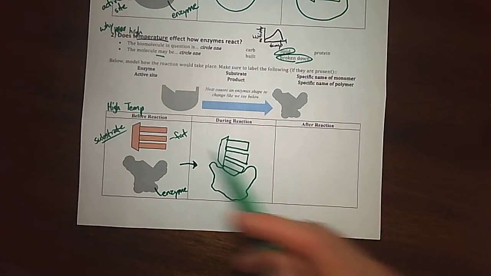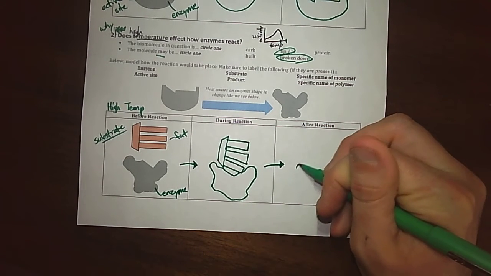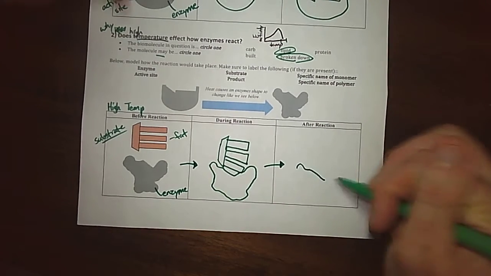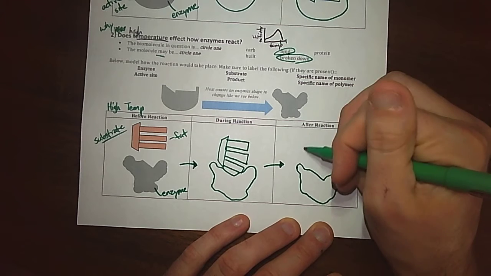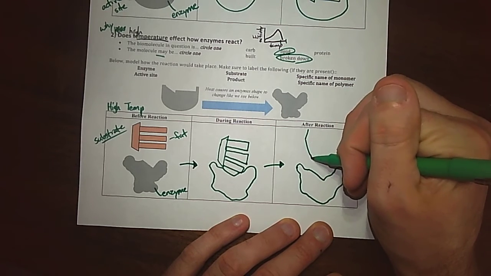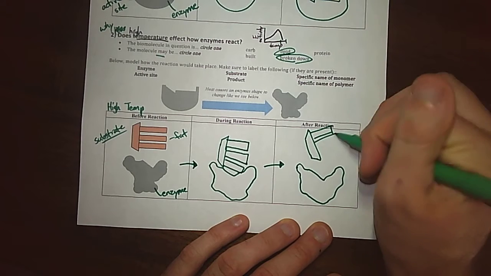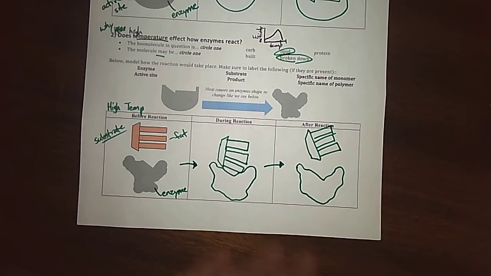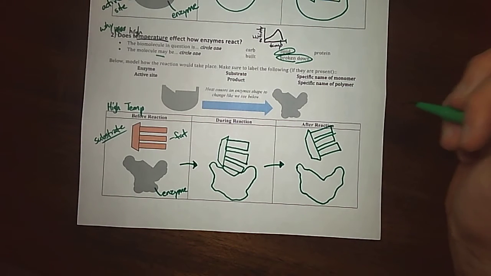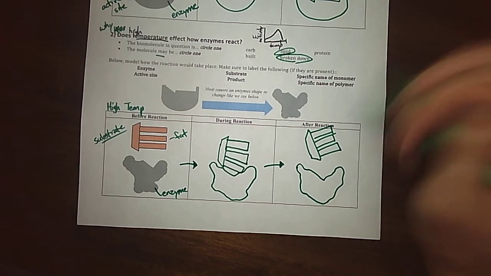So I think, all right, if it's not fitting into my active site, what's going to happen next? Again, I'm going to draw my deformed enzyme. It's really just going to bounce off. Nothing's really going to happen. And my molecule is still going to be connected because there was nothing to speed up the process of it breaking apart into its monomer units. So I guess you could say this is your product, but it's not really, because the reaction didn't happen.